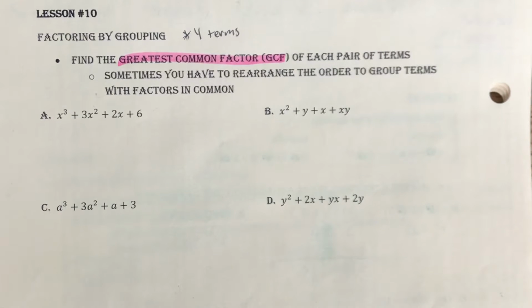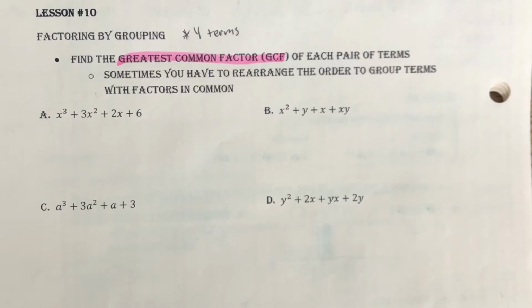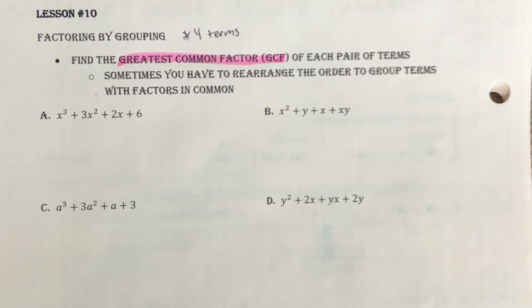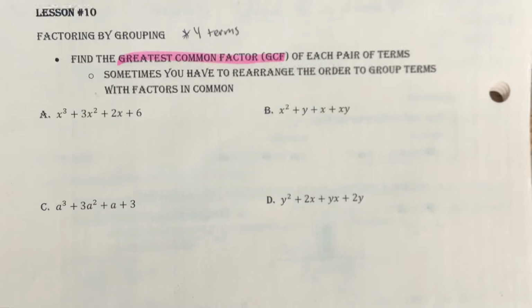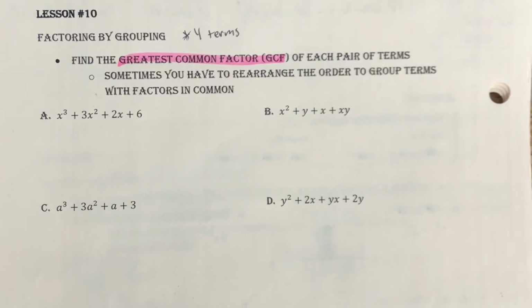What I would encourage you to do is always look at your 4 terms and ask: do I even have a common factor between the first 2 listed? Do I have a common factor between the second 2 listed? If you do, you can go ahead and factor. If you don't see one in common, then I would encourage you to rearrange the terms, to make sure that both the first grouping and the second grouping have an easy to find common factor.